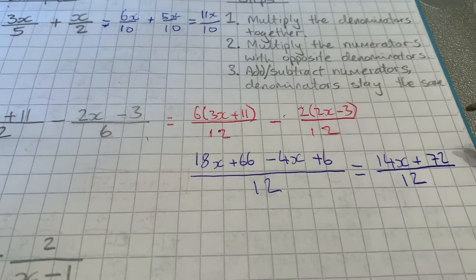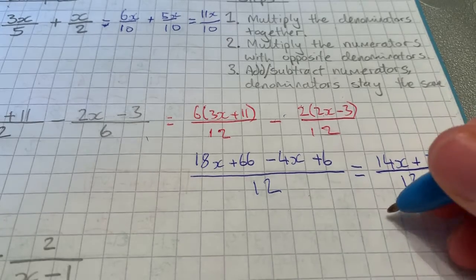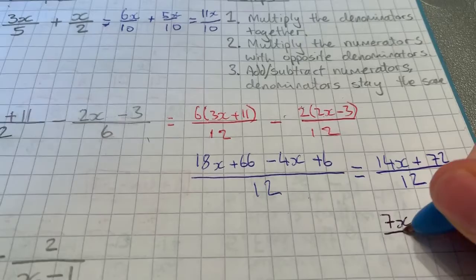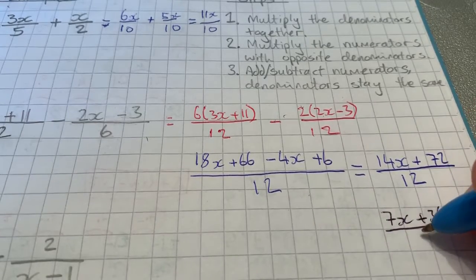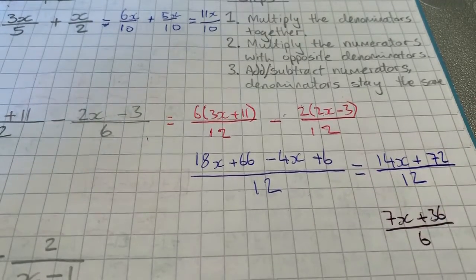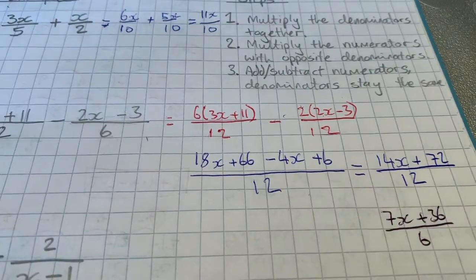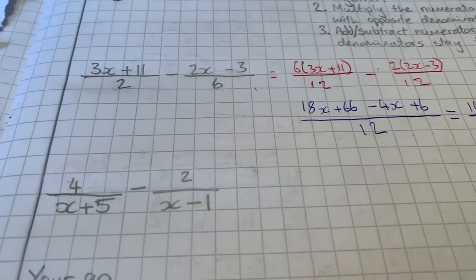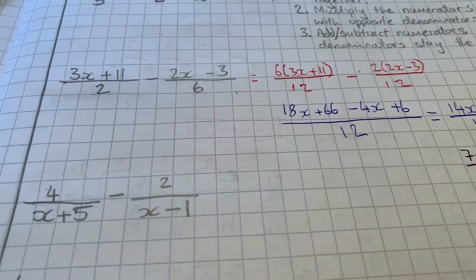Now, you can simplify this further. So they all divide by 2. So if you divide the whole thing by 2, simplify it down, and you'll have 7x plus 36 all over 6. So that is in this form. Now, one final example I'd like to go through here before I give you a few to do.